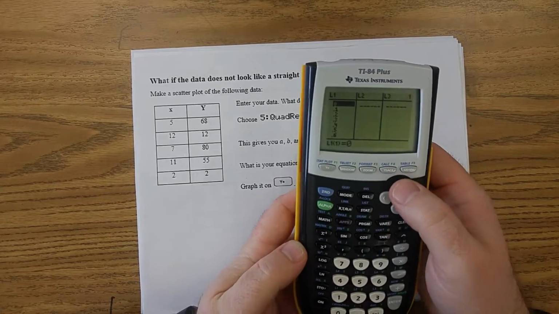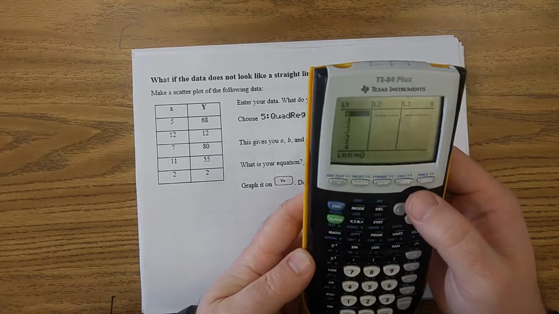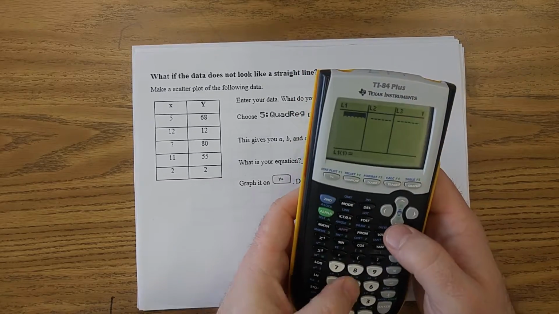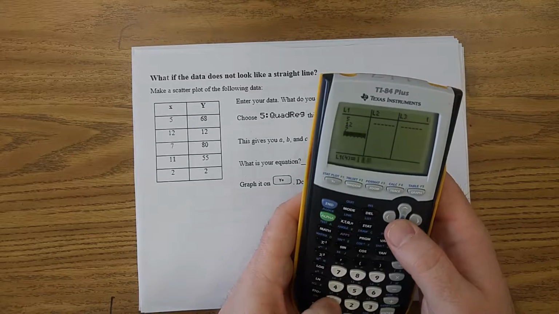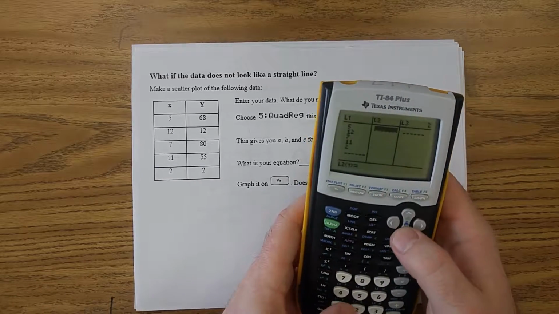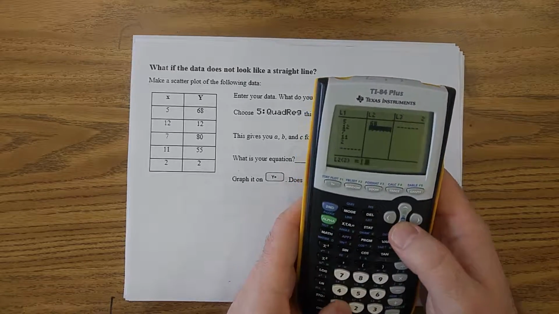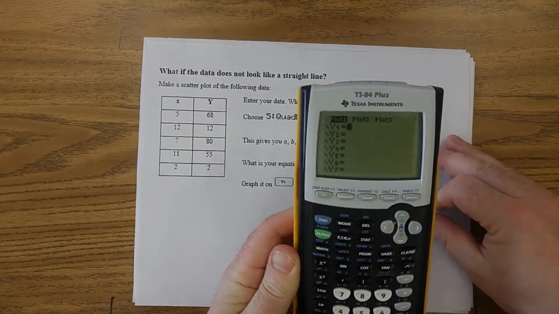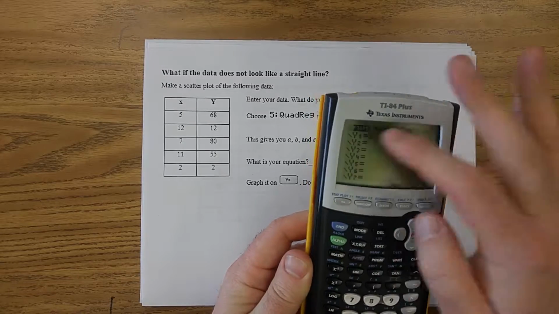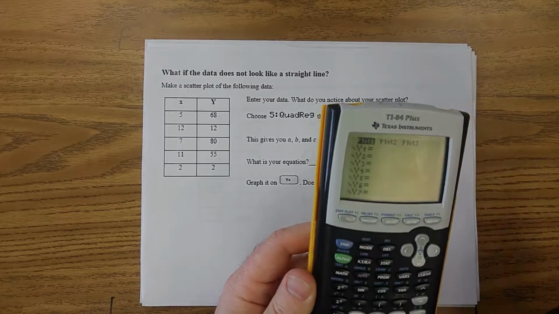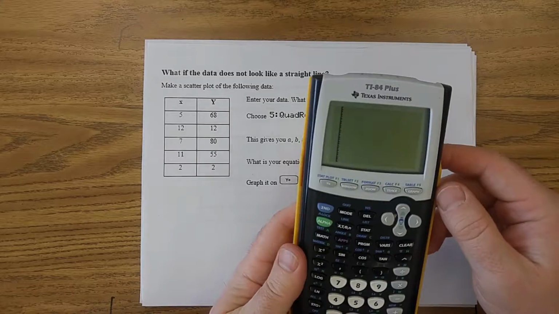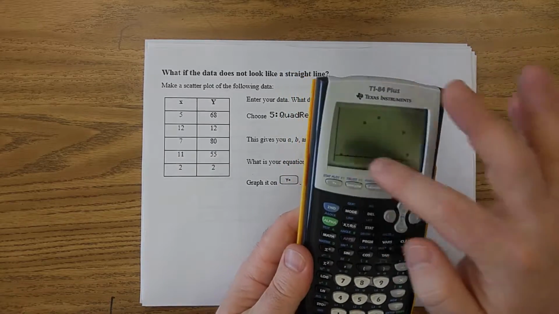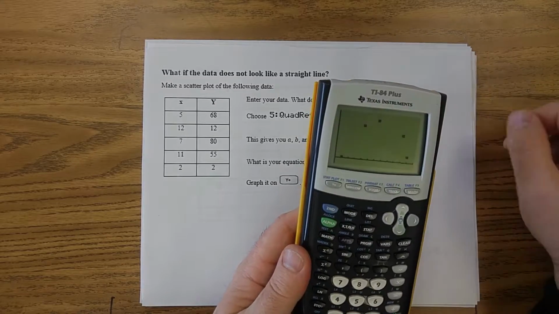Remember to clear your list. I don't know, can you all see that? We're going to go up to our list name, hit clear and hit down, and that clears the list out. Now I'm going to enter the numbers in. Then I'm going to go to y equals. I'm going to delete any equations that I have, and make sure that plot 1 is turned on. Now I'm going to go to graph, and then zoom 9, zoom stat. And you can see here that we kind of have a curve. It looks like a parabola.